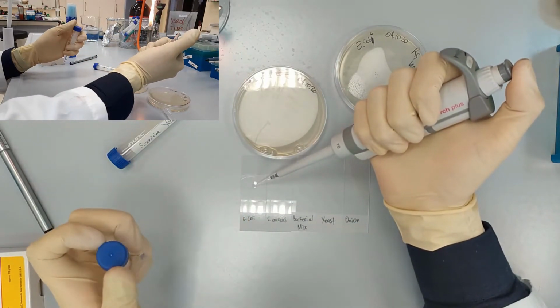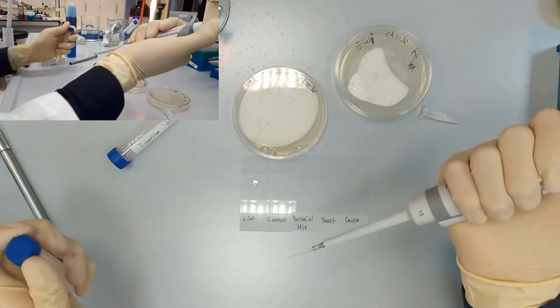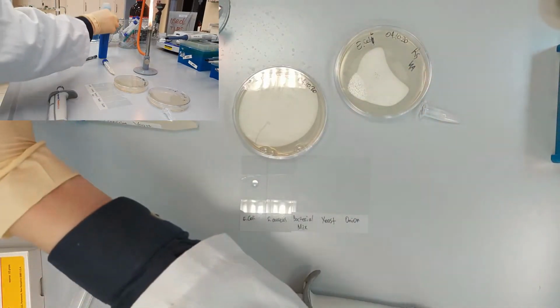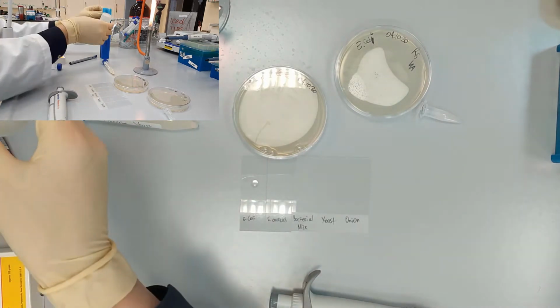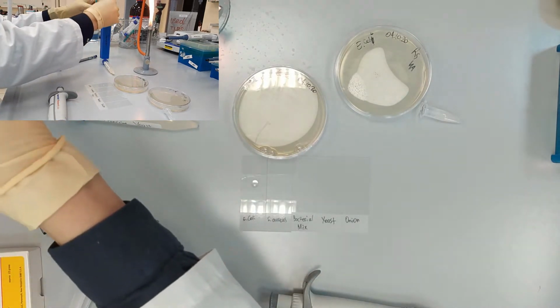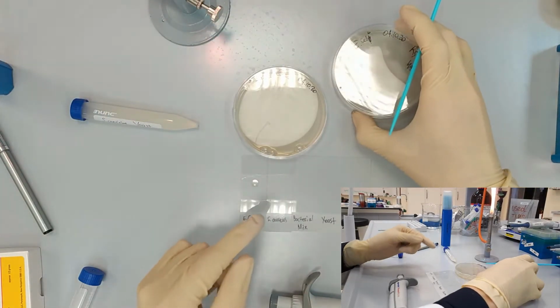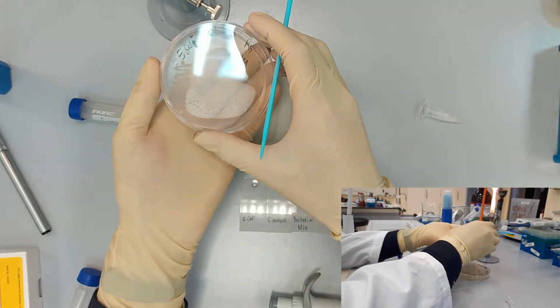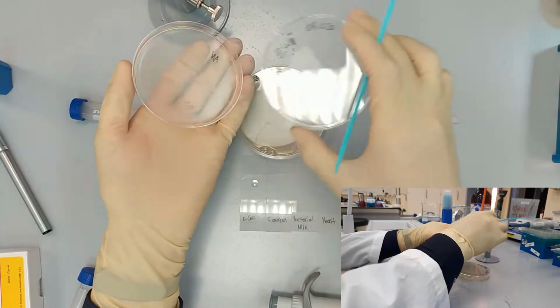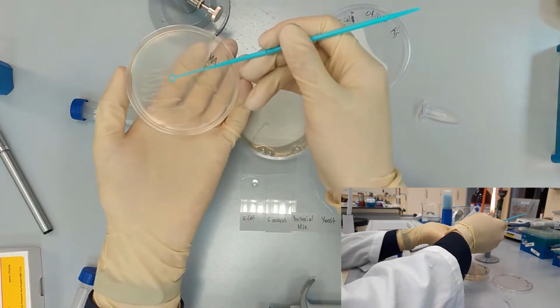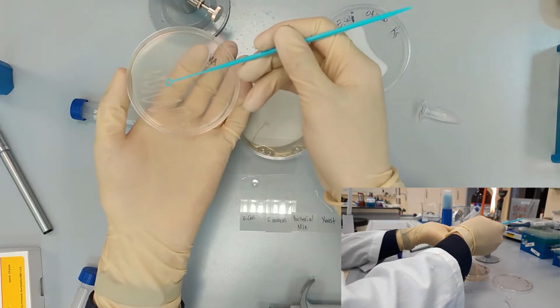So we place it here. And then using the loop, we are going to take Escherichia coli single colony, and we are going to use the Bunsen burner so that we don't make our environment contaminated.